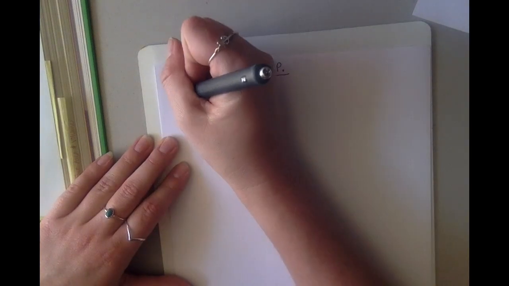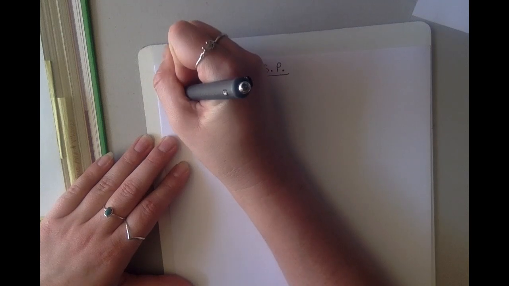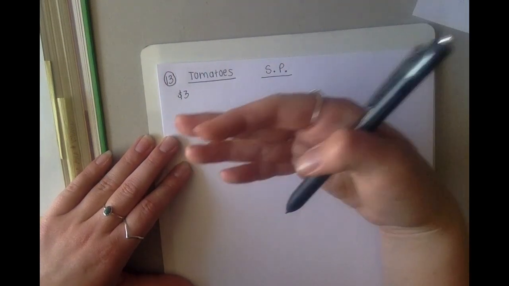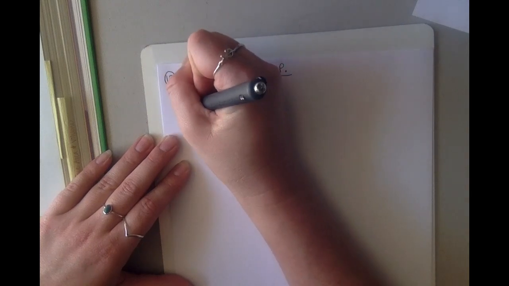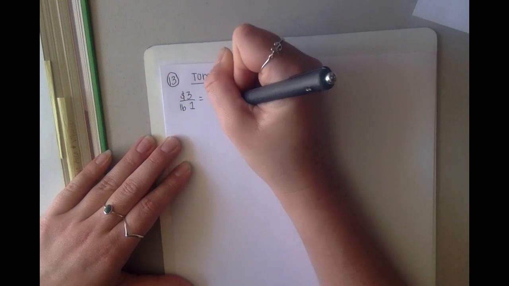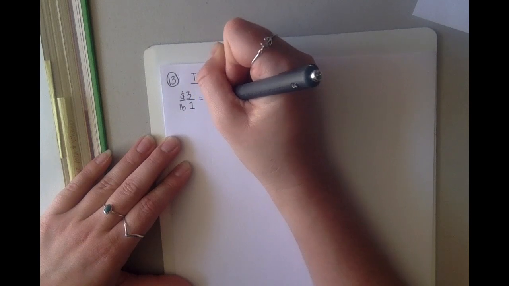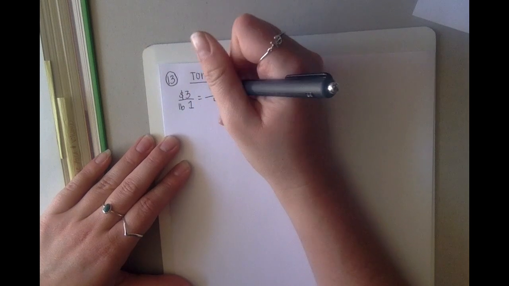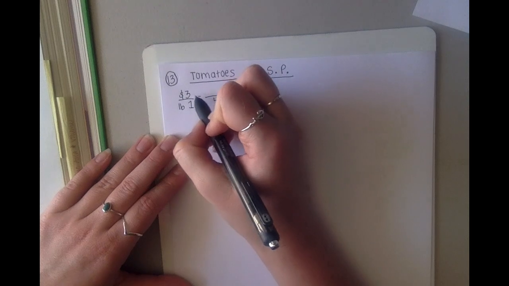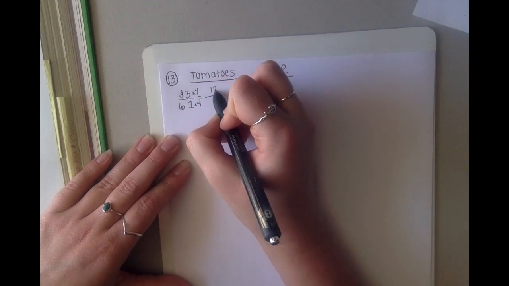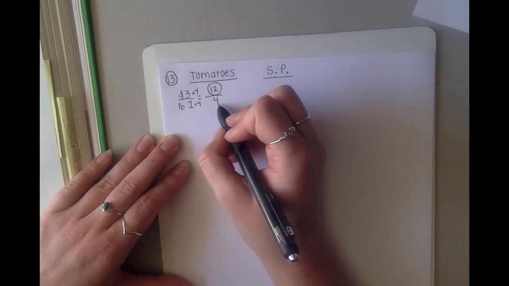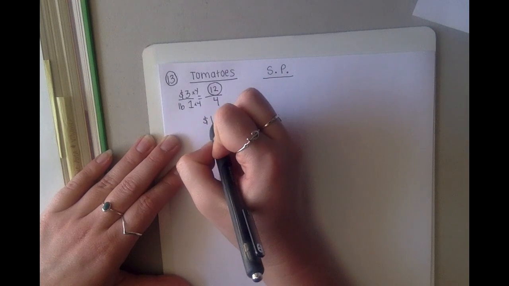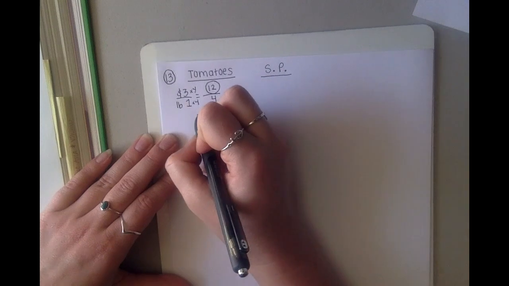Or I can say if it's $3, throwback to ratios, $3 per 1 pound, that will equal, for 4 pounds, how much? Well, 1 times 4 is 4, so 3 times 4 is 12. So basically I can say I spent $12 on tomatoes for 4 pounds. So I have $12 for tomatoes.